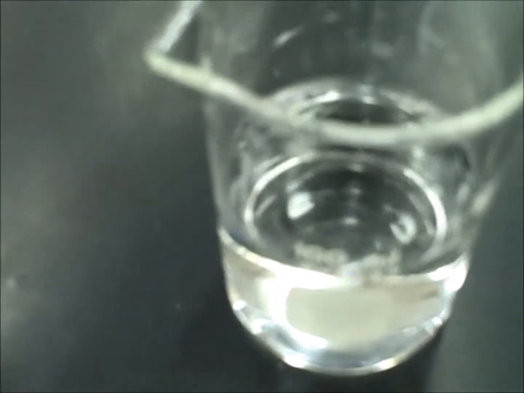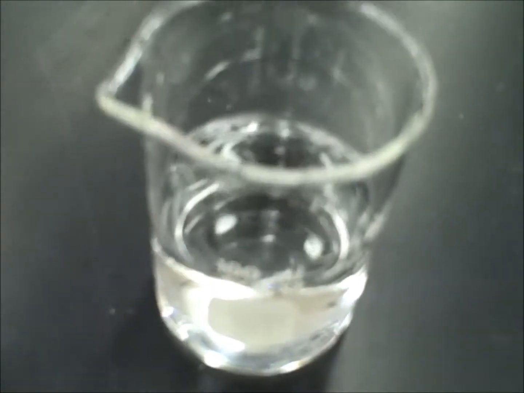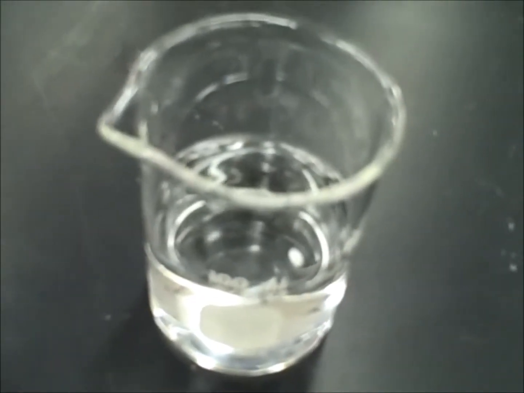A compound is made up of atoms of more than one type, bonded together chemically. An example would be water. Here we have a beaker of water, and in this beaker, as you may know, water has the formula H2O. Two hydrogen atoms and an oxygen atom are bonded together. And through various chemical means, you can break it down into hydrogen and oxygen molecules.